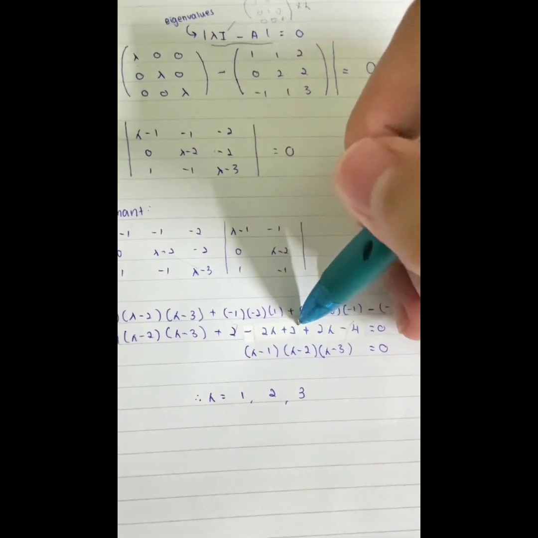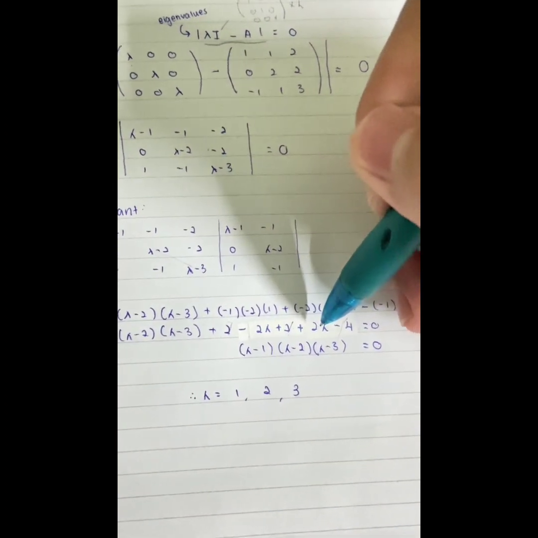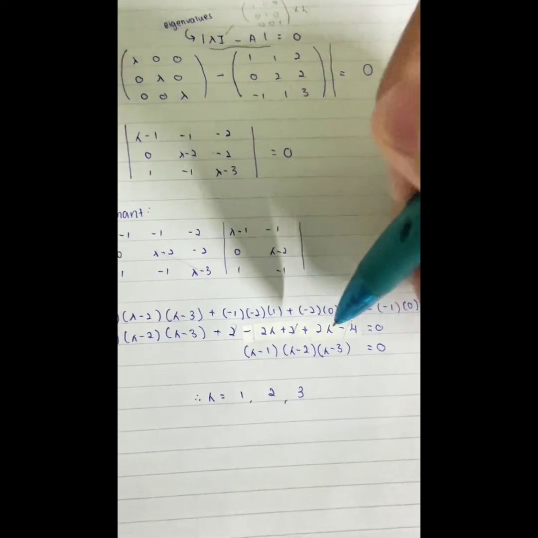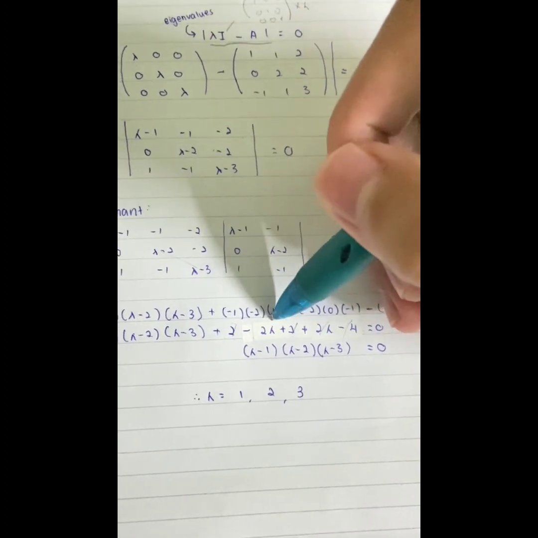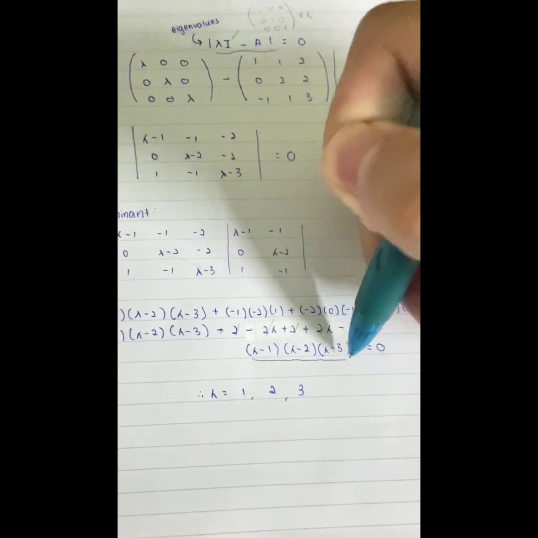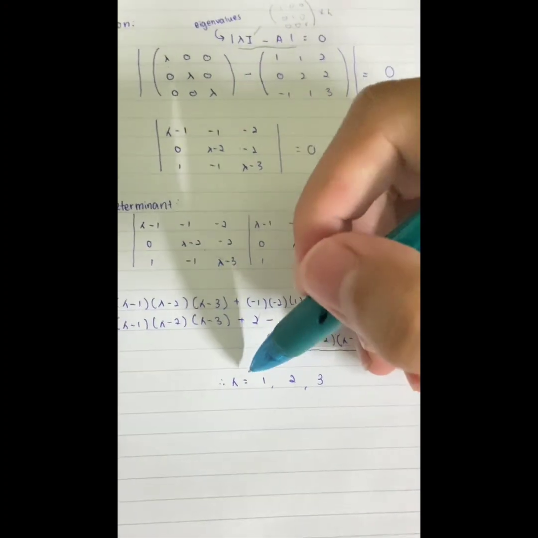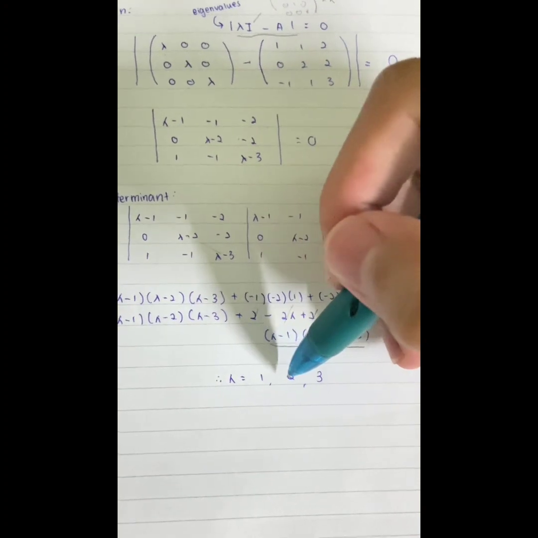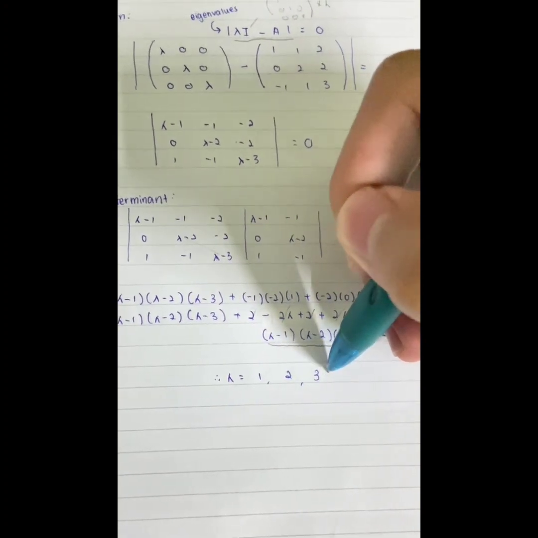Negative lambda squared plus positive lambda squared we will also get 0, so we can eliminate this and we will get this. From here we know that lambda is equal to 1, 2, 3.